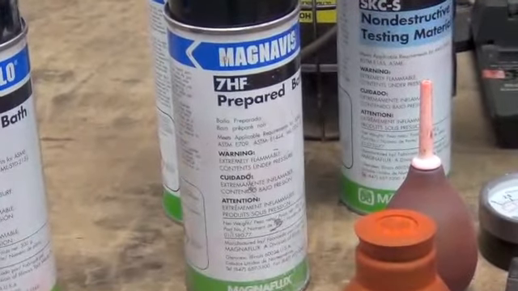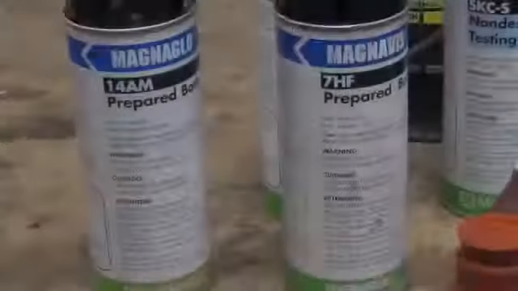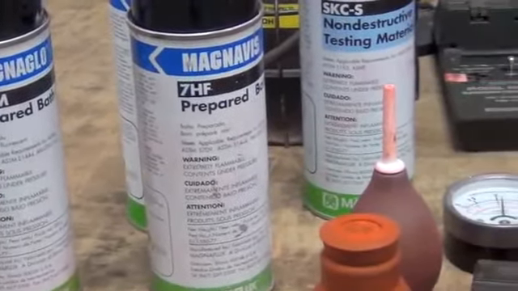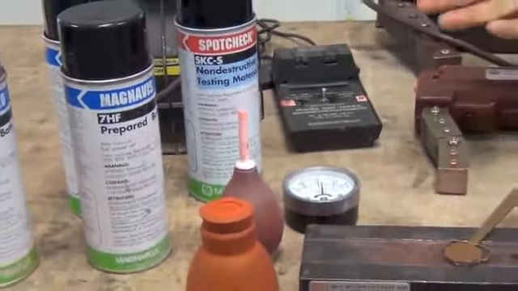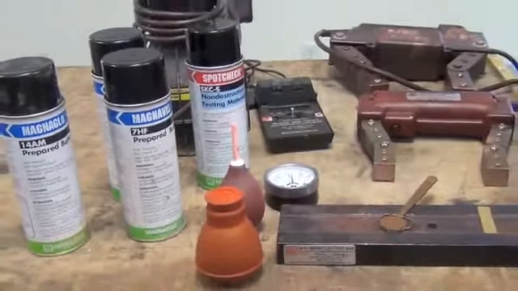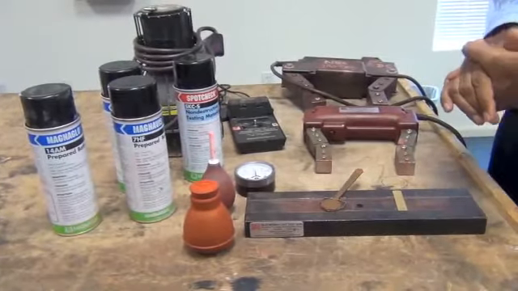In order to do the fluorescent inspection, we use the fluorescent particles. These materials are available in various brands in different countries. So whatever is available in your area, you could buy that specific brand.